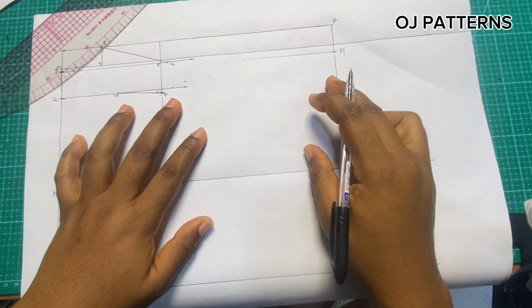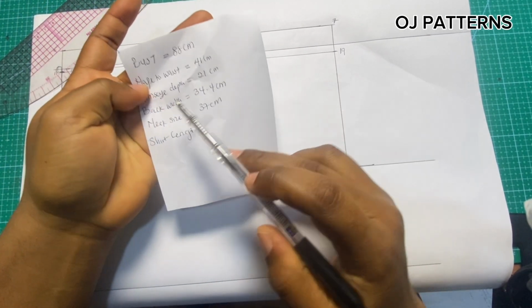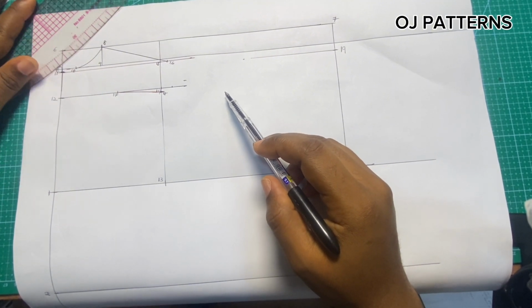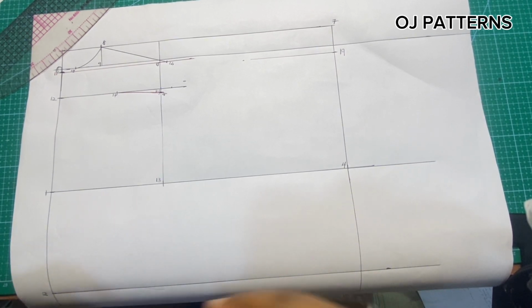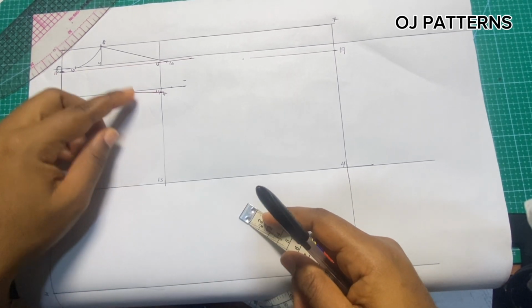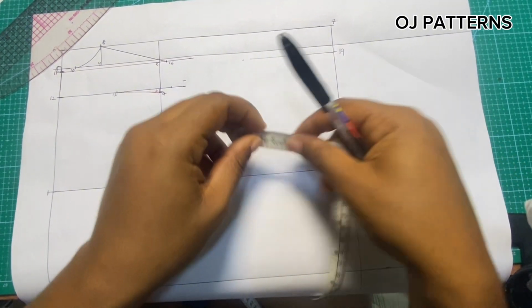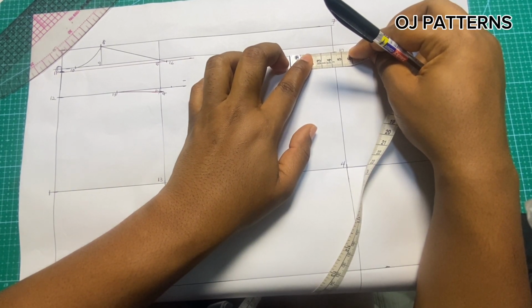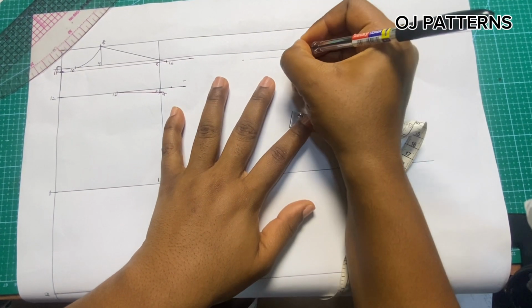Okay, so we have 19. 19 to 20 is 1/5 neck size minus 0.6. So the neck measurement divided by 5 minus 0.6. Our neck size is 37. 37 divided by 5 will give us 9.25. 9.25 minus 0.6 will give us 8.65. So from 19, we'll measure 8.65 along this line and mark. And this would be 20.